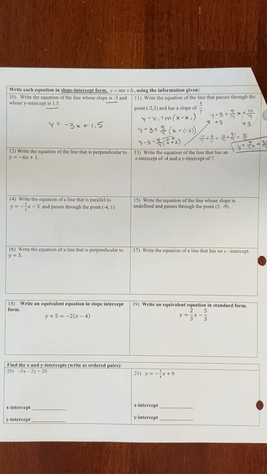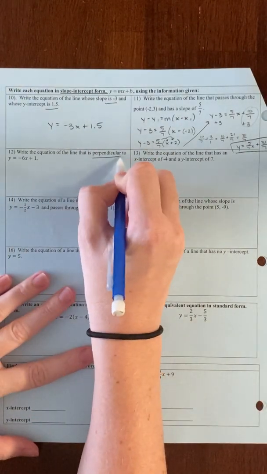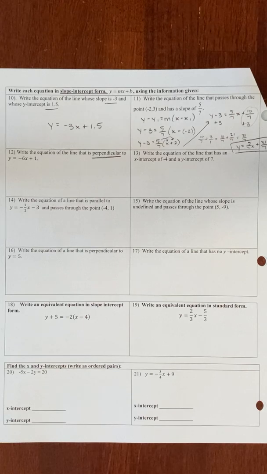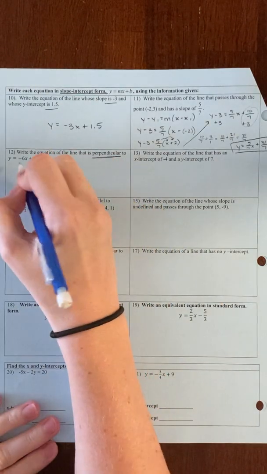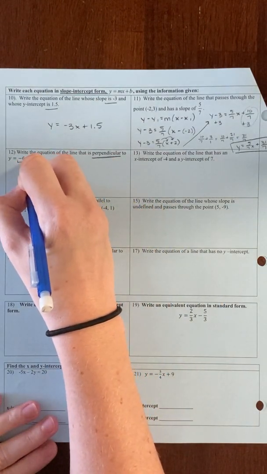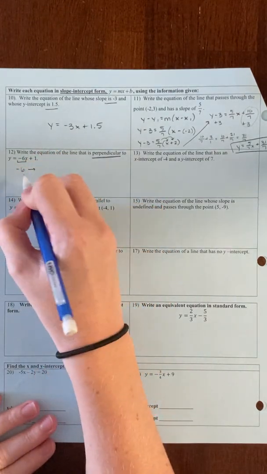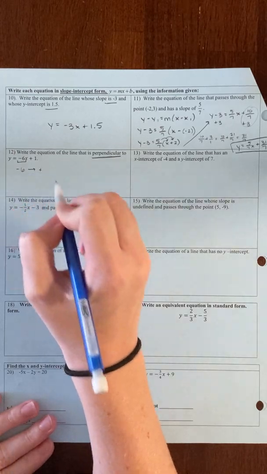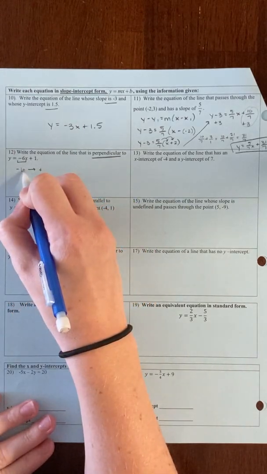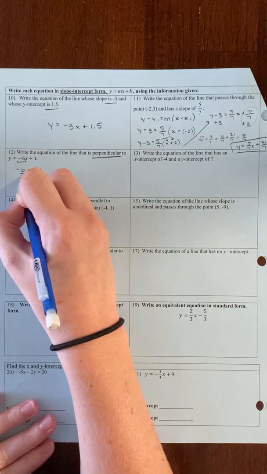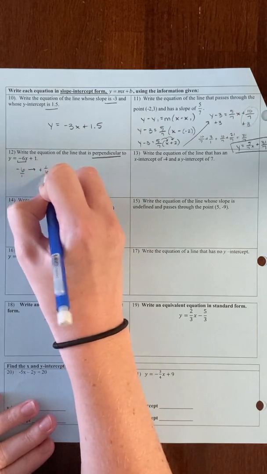All right, the next one says write the equation of a line that is perpendicular to y equals -6x plus 1. So perpendicular, we know, means that they'll form at a 90-degree angle, look like a T, and they'll have slopes that are opposite reciprocals. So if the slope of the line that we're given is -6, the opposite reciprocal of -6 means I'm going to change the sign to be positive. That's what opposite means. And then reciprocal means to flip the fraction. So if this is 6/1, the reciprocal of that is 1/6.